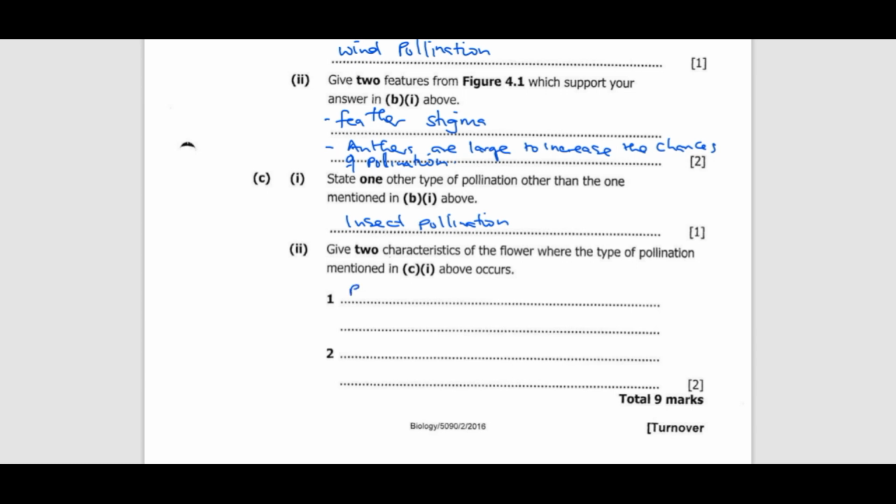So we can say brightly colored petals to attract insects.